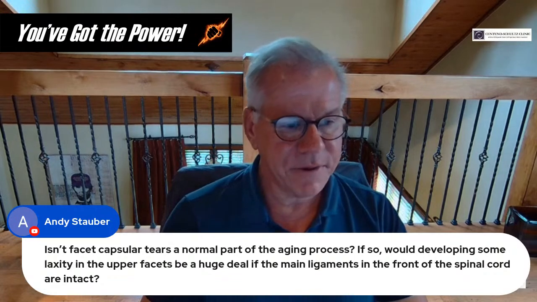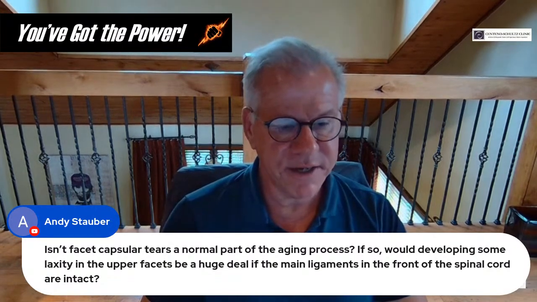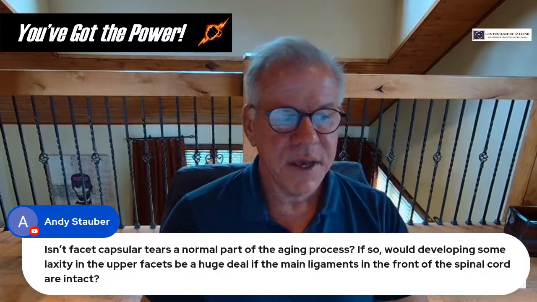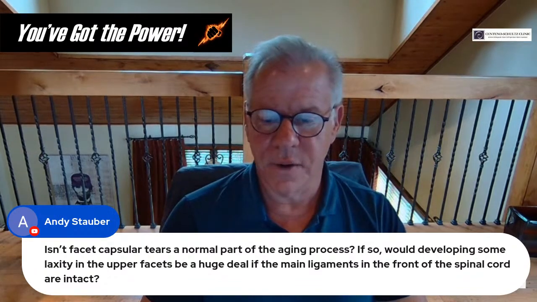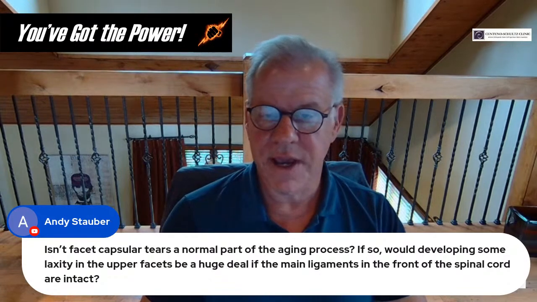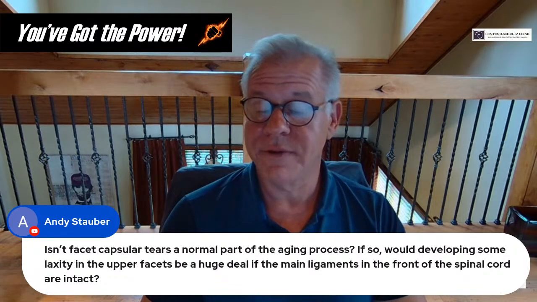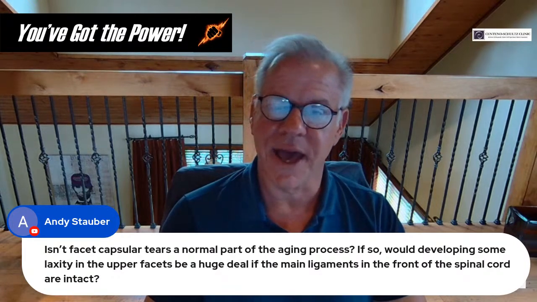Andy asks, isn't facet capsular tears a normal part of the aging process? If so, we're developing some laxity in the upper facets. Is it a huge deal if the main ligament in the front and spinal cord are intact? Andy, that's an interesting topic and one I think I covered not too long ago, maybe 2 or 3 Facebook Lives back. So you may want to go backwards and look at that.